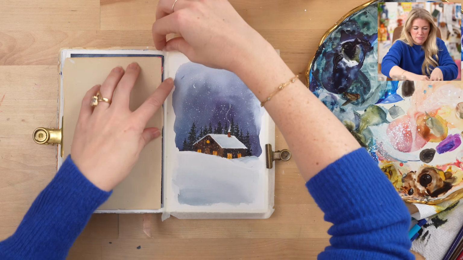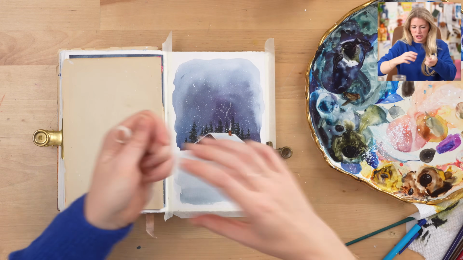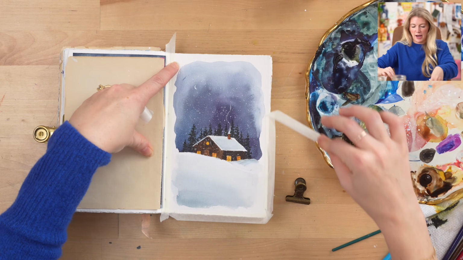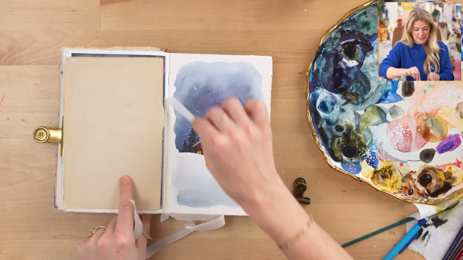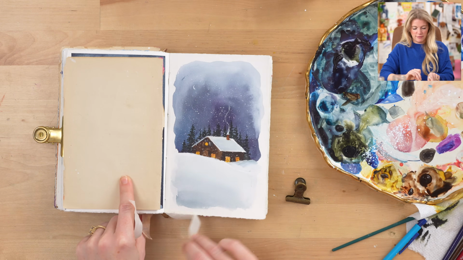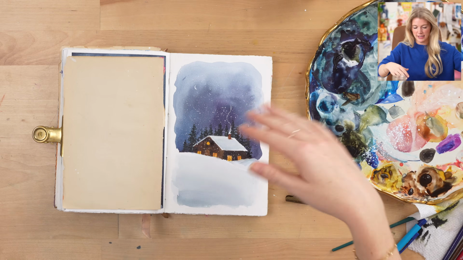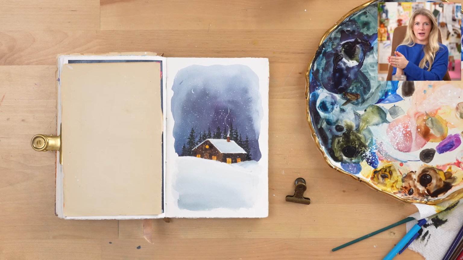But I hope that you can see how, by looking at a scene and asking, how is the light affecting the values in this scene, and then if I were to turn that daylight to nighttime, how would that affect the values here? Once you go through that and address all of the different aspects, you can take any painting and turn it into a night scene.